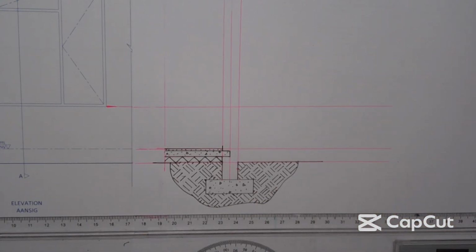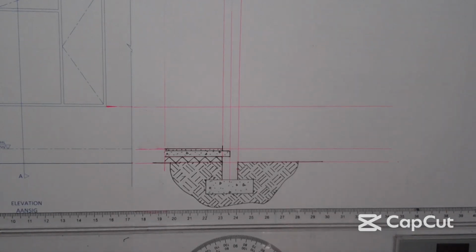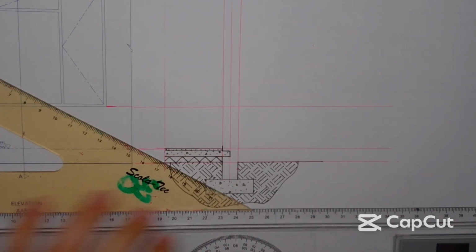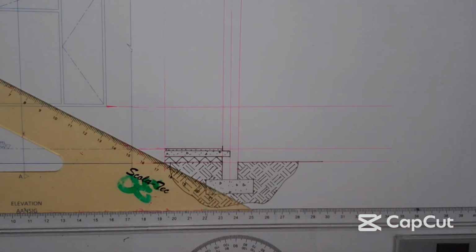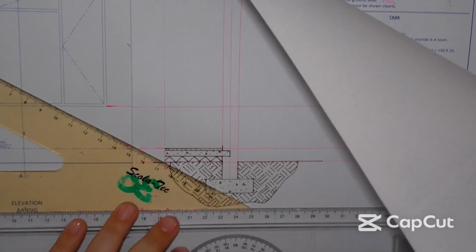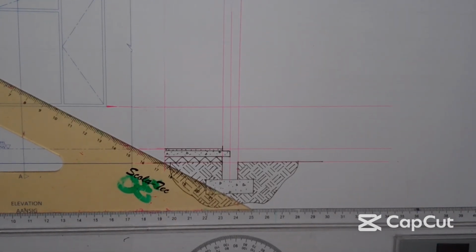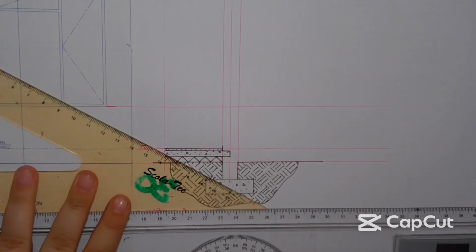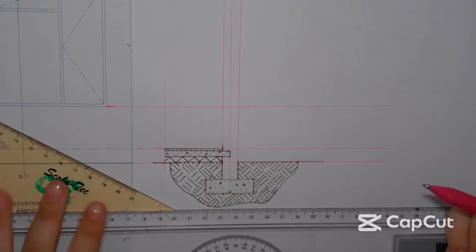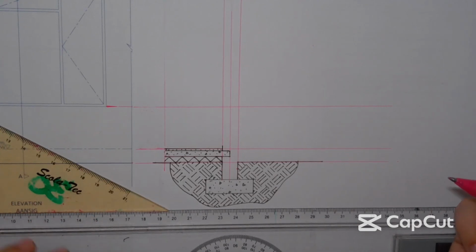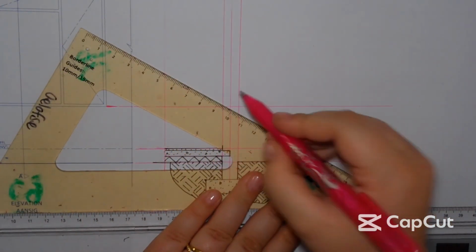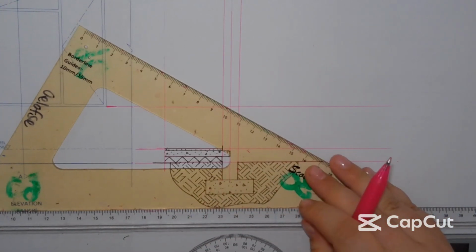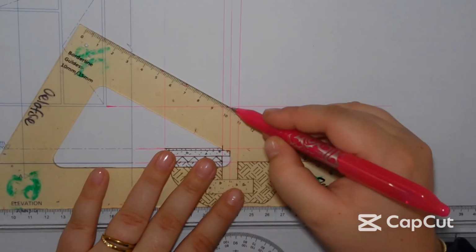Then we have our windowsill. The windowsill, you have instructions that says it is 150 by 25. So 150 divided by 20, what do you get? 7.5. Okay. So from the center of your wall, you're going to draw a 30-degree line. That's 7.5 or 7 millimeters long.